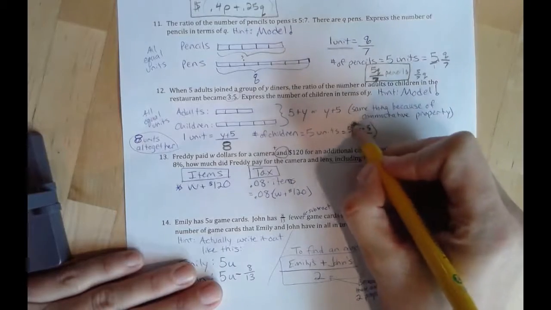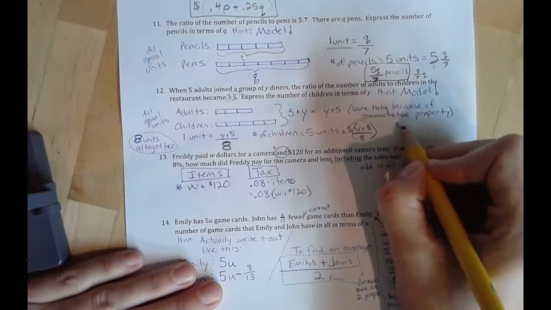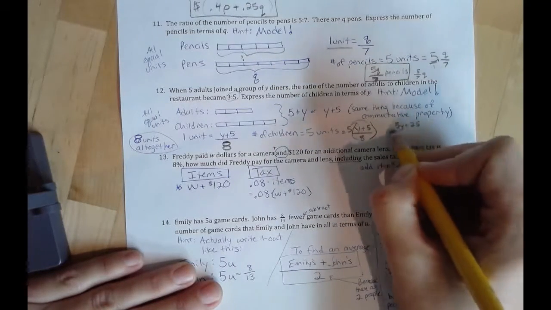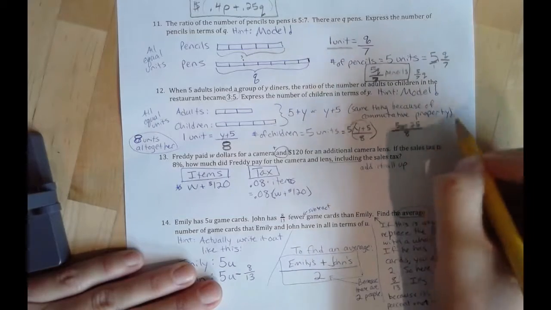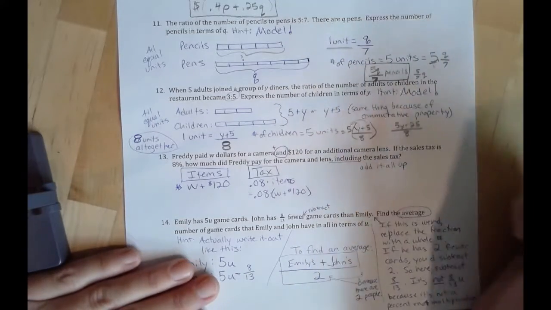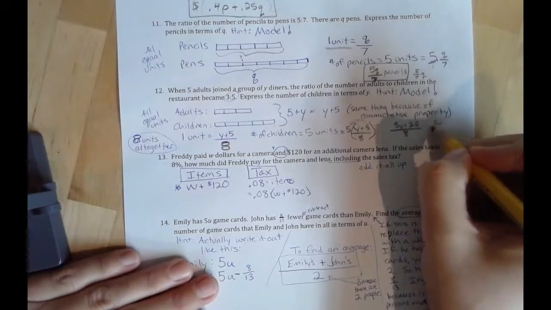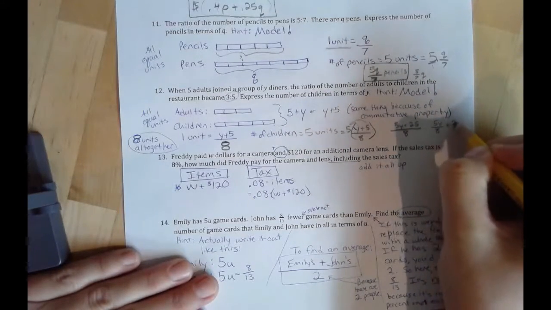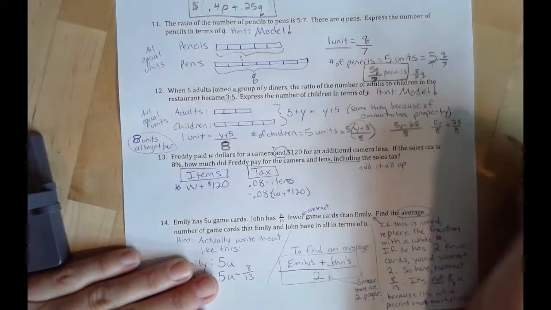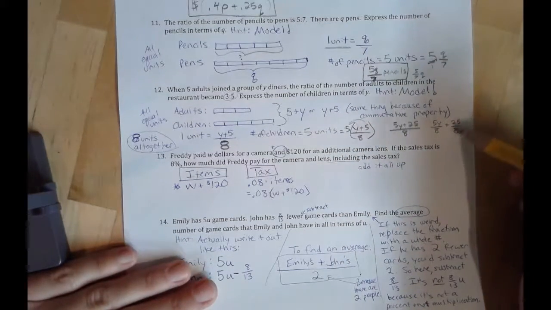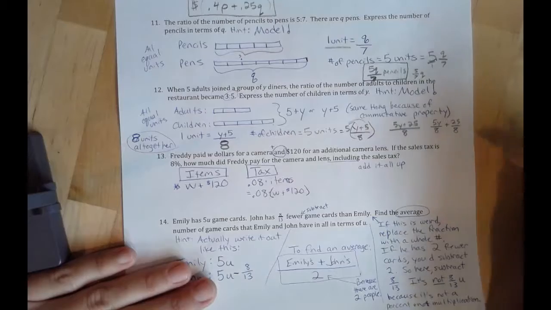Now there's a couple ways you could do this. You could distribute the 5, so you get 5y plus 25 over 8. And then I guess the question is which way is best to leave it at, right? You could write it as 5y over 8 plus 25 over 8. We could even change this into a mixed number if we wanted to, because it's not connected with the variable.